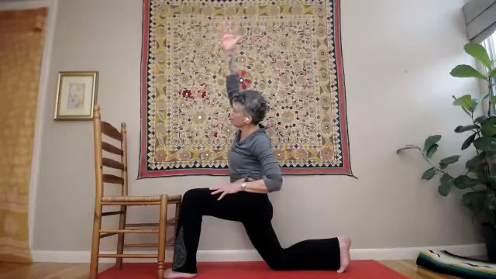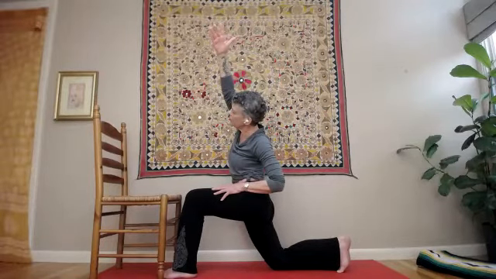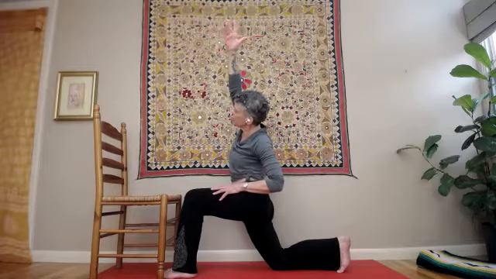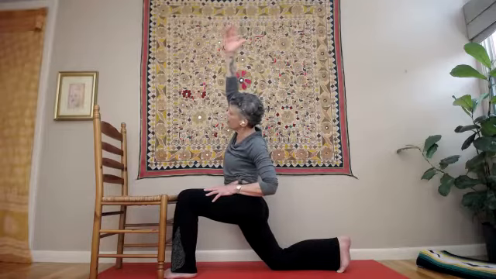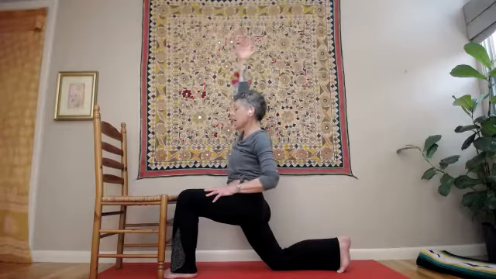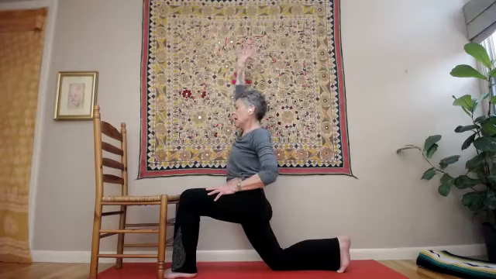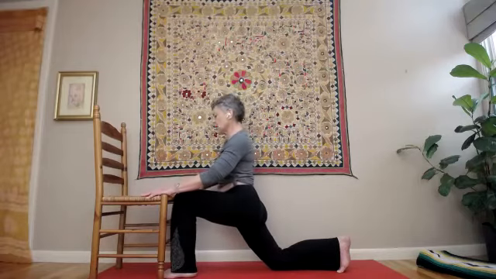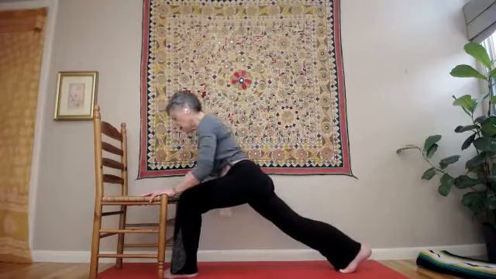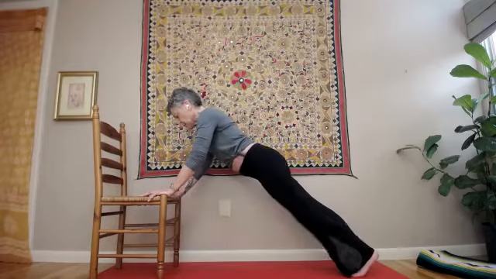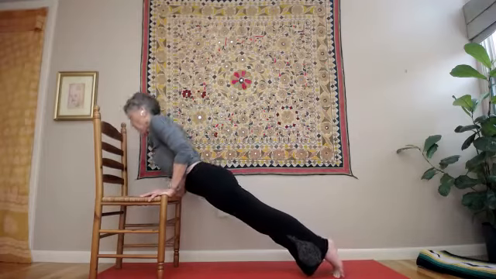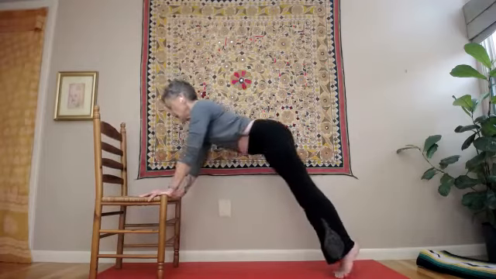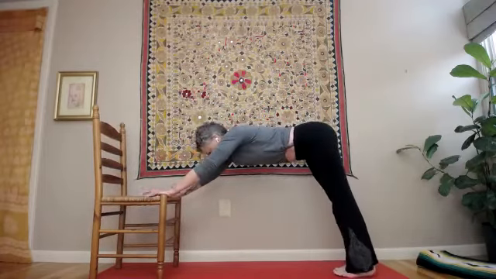Keep breathing. And here we go. You come up again. Inhale. And exhale. Take it down. Inhale. Back up. Step to plank. Your vinyasa. Through and up. And downward dog.